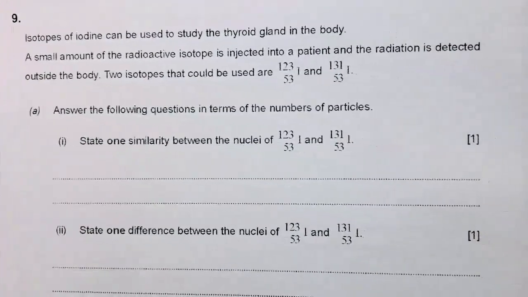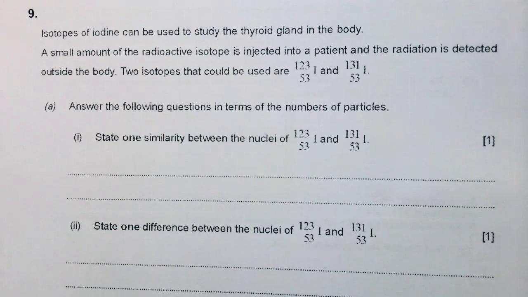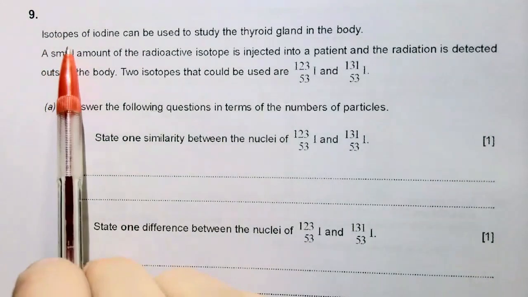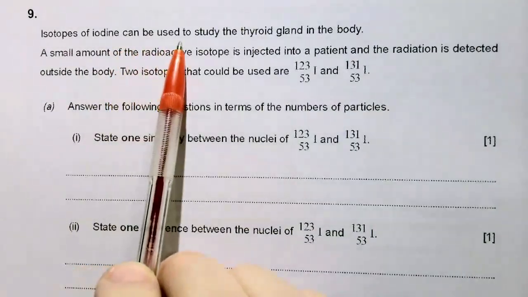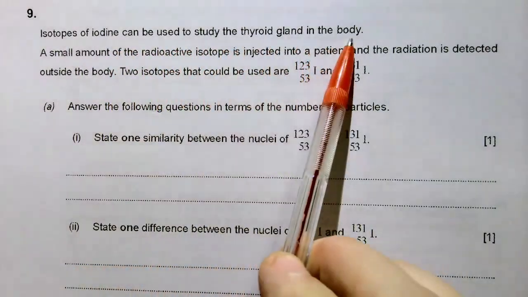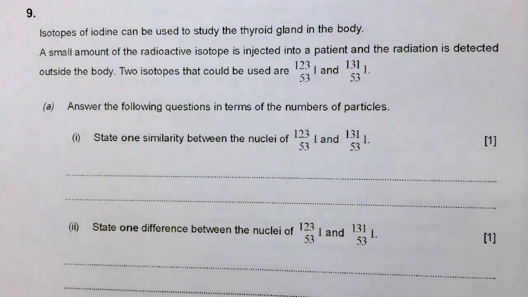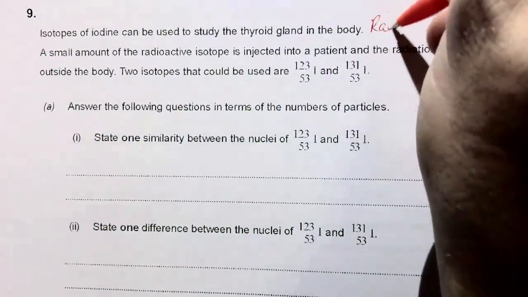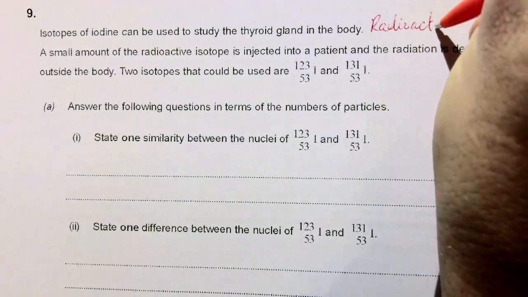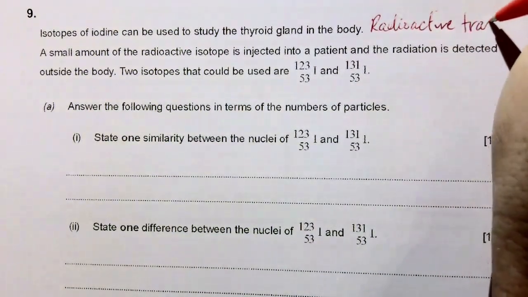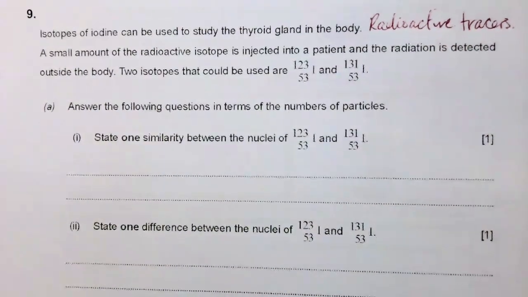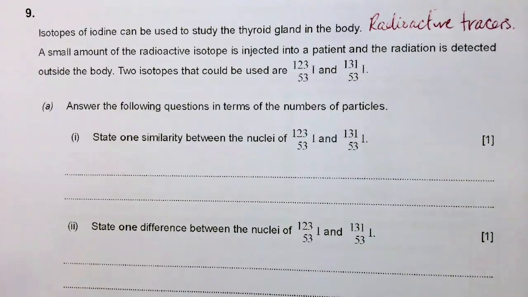Okay, so moving on. We've got another question here which I've selected for us, which draws upon some of the knowledge and some of the things we just learned in the previous question. It says isotopes of iodine can be used to study the thyroid gland in the body. This question, if you are interested in reading up on it, is to do with radioactive tracers. It's how we use radioactivity to provide us with medical images.